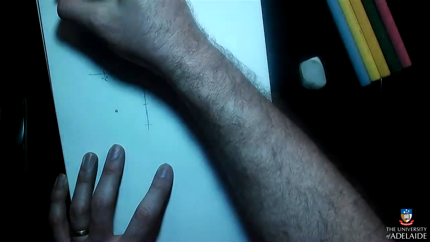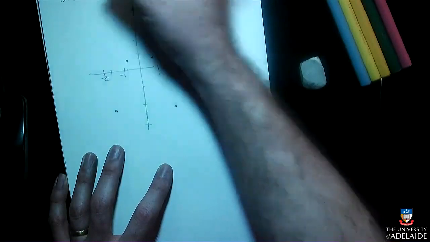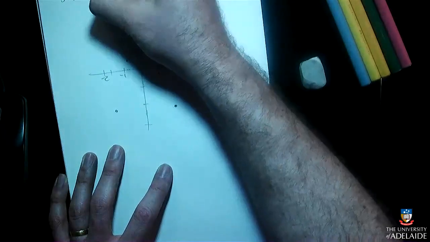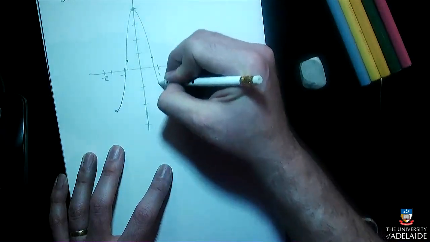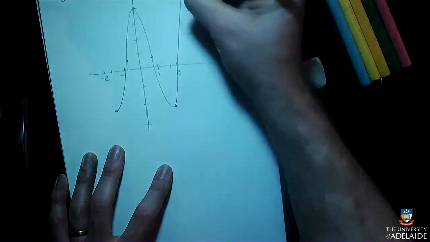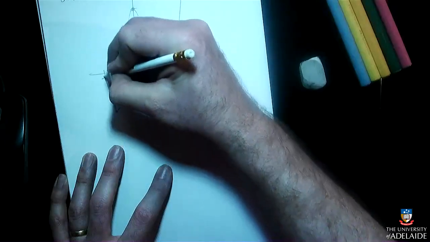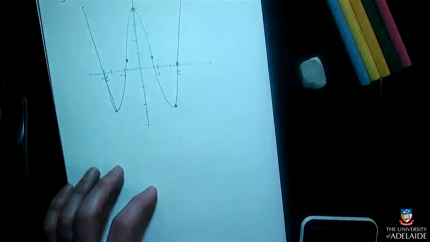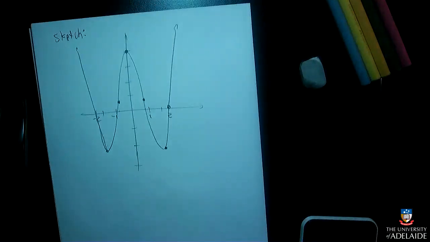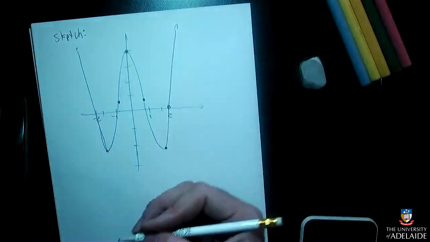Okay, so this is a sketch. All right, and that's doing all the things it should do. And you could, if you wanted to, label all of these points and tell the reader what they were.